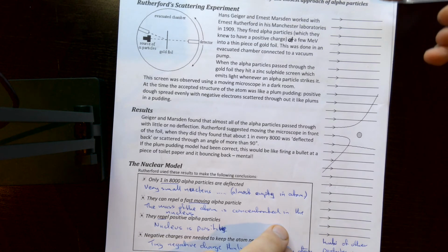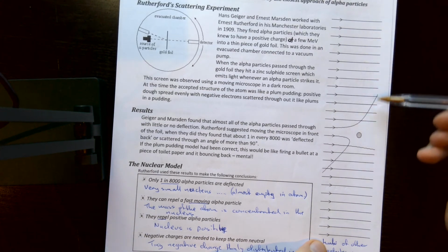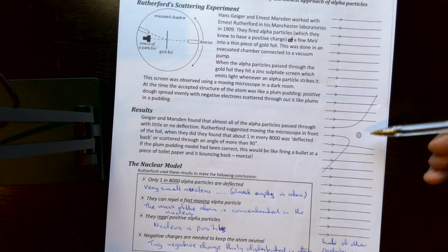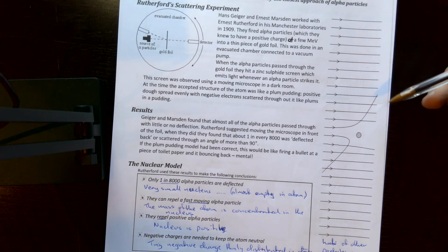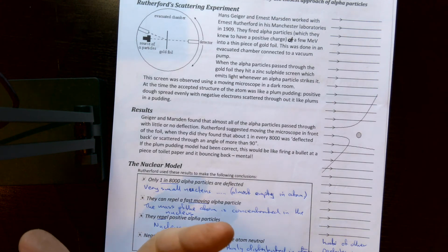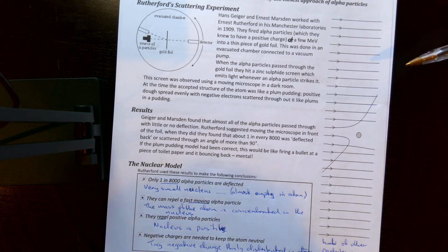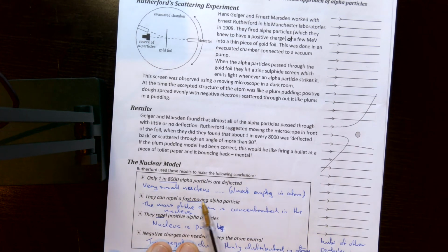So if I took this picture on your page, this is a very small segment of the atom. My page would, for that size, near enough be the size of the stadium down in Barnsley. It would be the width of the pitch, roughly. It's tiny. And it's that tiny little thing that deflected these high-speed particles.